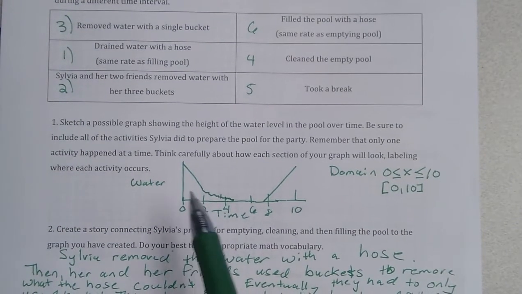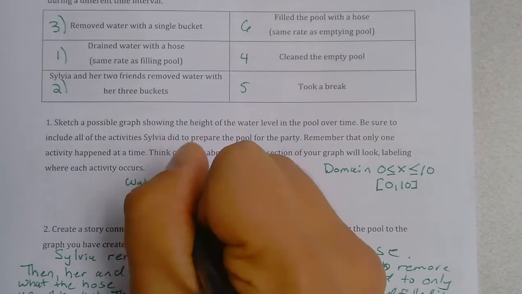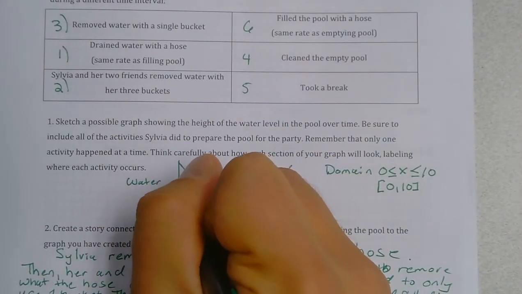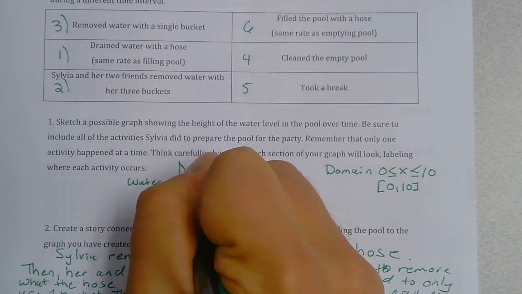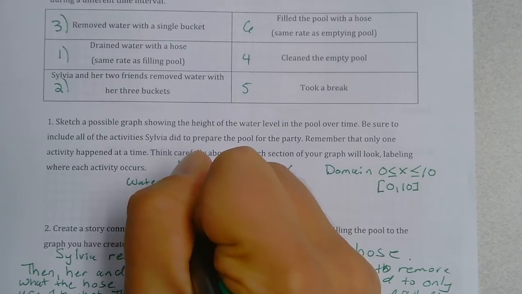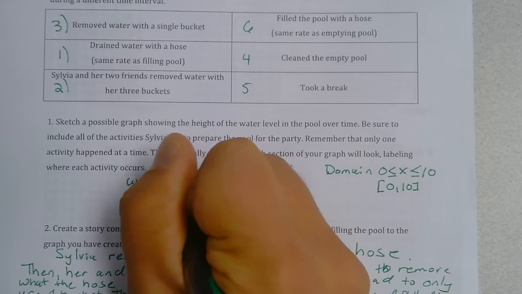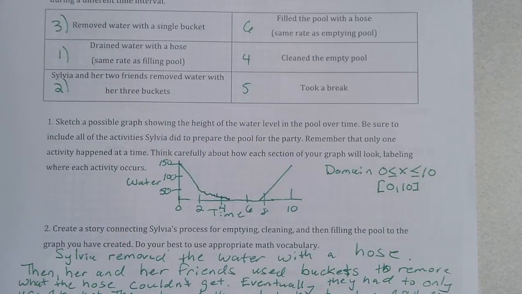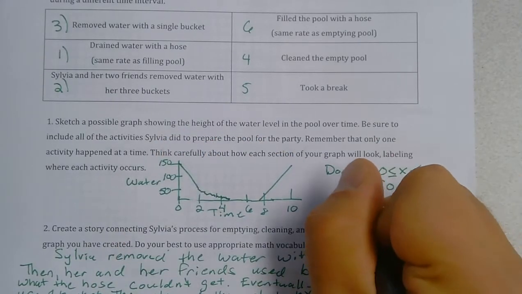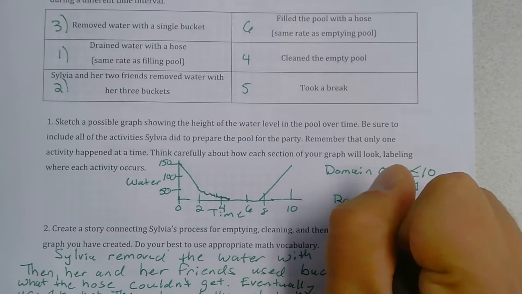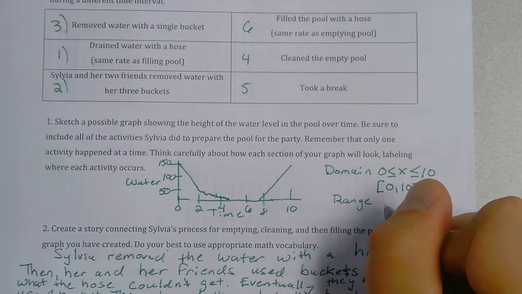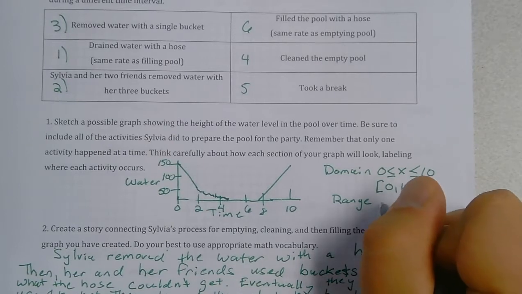And then if we talk about range, I'm just going to talk about the gallons of water in a pool. And again, I'm not really sure how many gallons of water a pool can fit. So I'm just going to go 50, 100, and call that 150. So if we did the range here, the Y value is a range.